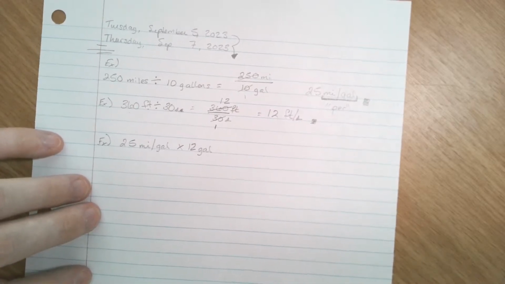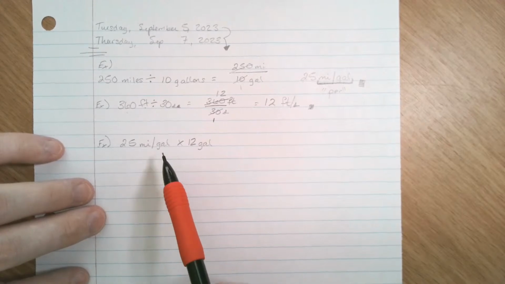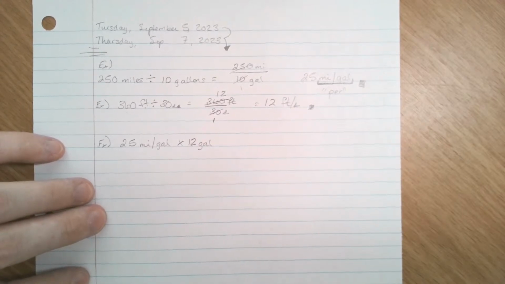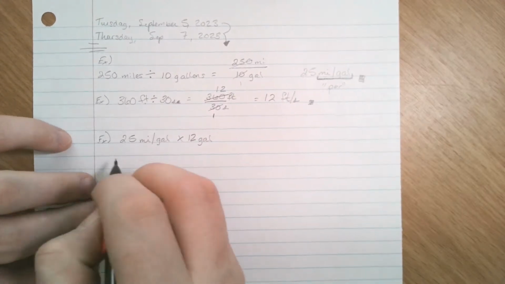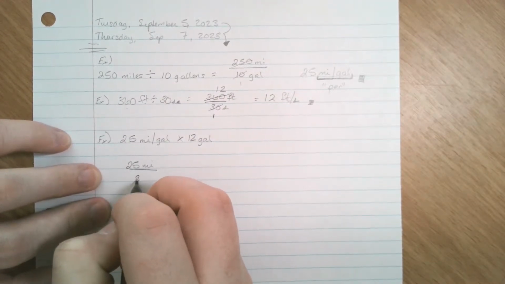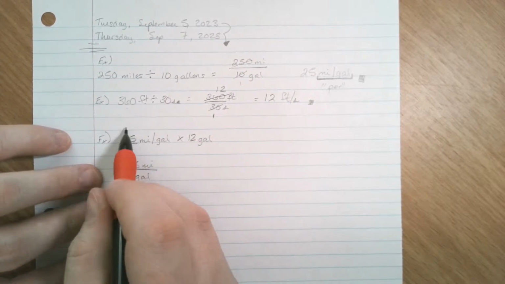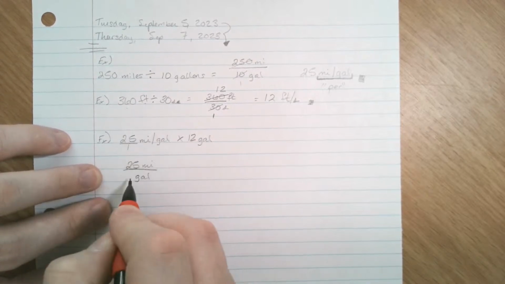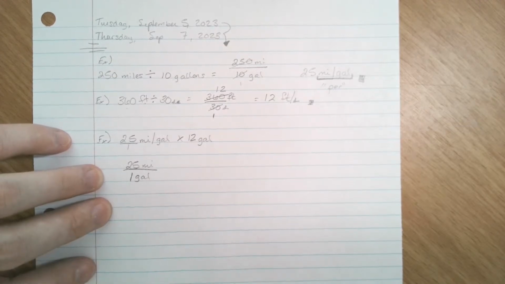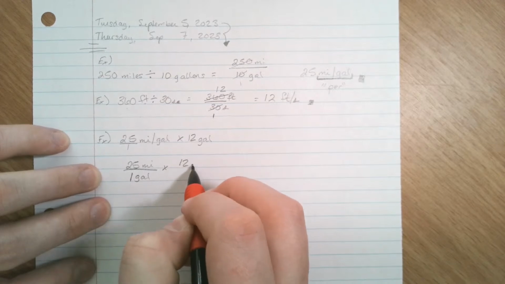So if you have 12 gallons in your tank and your vehicle gets 25 miles per gallon, how far can you go? Kind of question. So this is 25 miles over gallon. And there's a 1 under here because this is a whole number, so we can simply put it such as 1 gallon on the bottom. This is multiplied by 12 gallons.